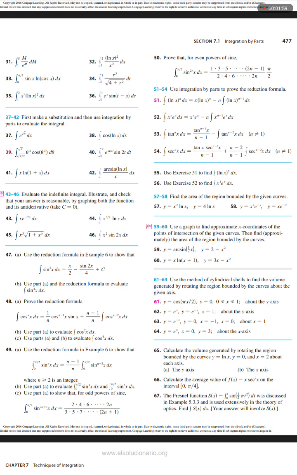of x dx equals tangent to the power n minus 1 x over n minus 1 minus the integral of tangent to the power n minus 2 times x dx (n not equal to 1).